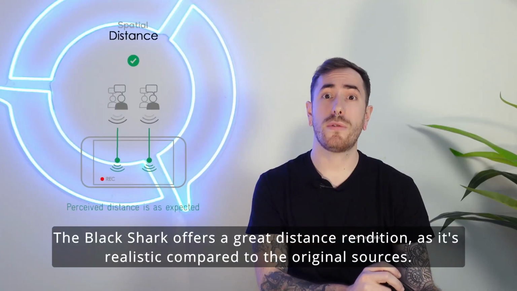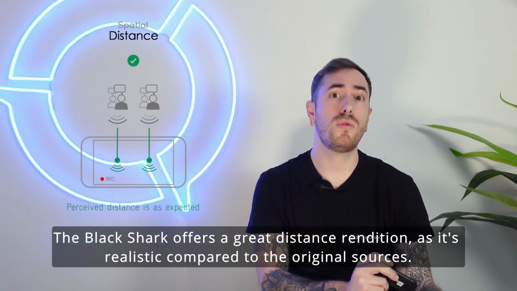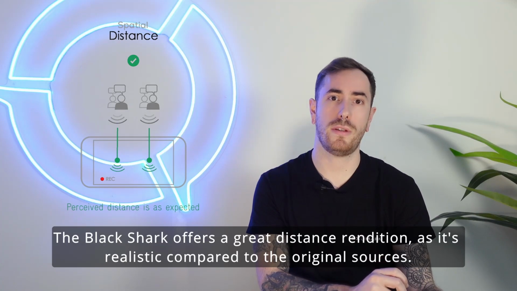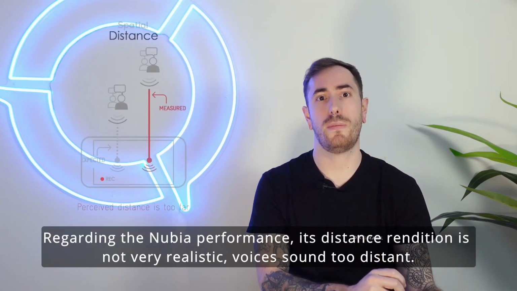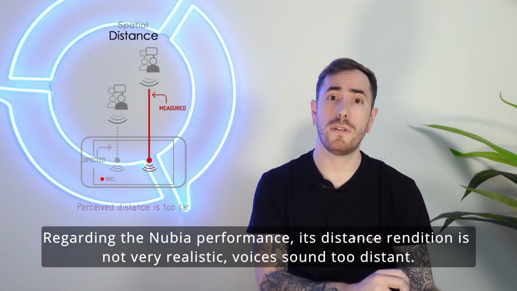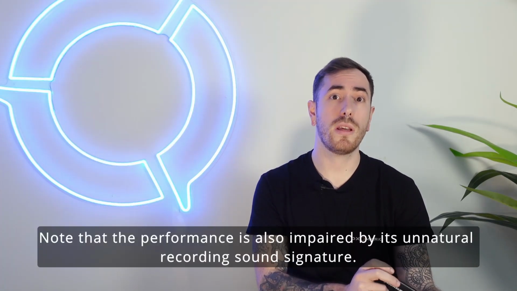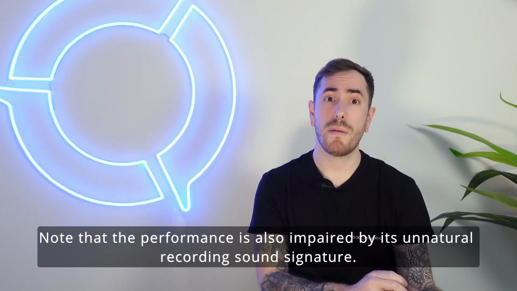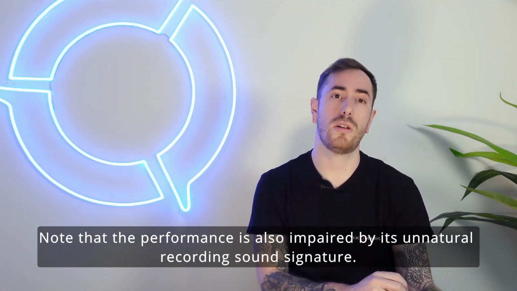The Black Shark offers a great distance rendition, as it's realistic compared to the original sources. Regarding the Nubia performance, its distance rendition is not very realistic. Voices sound too distant. Note that the performance is also impaired by its unnatural recording sound signature.